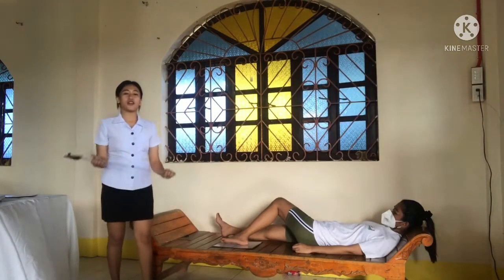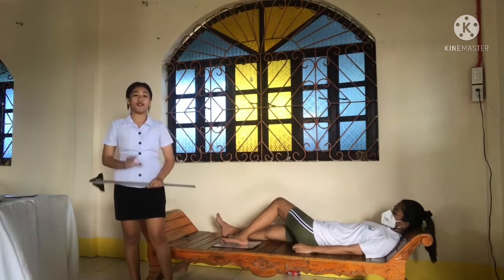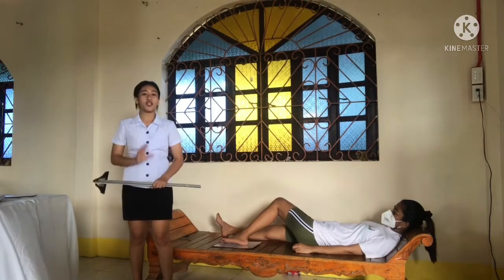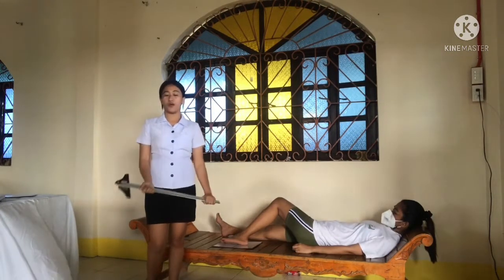So, this shows the interspaces between the cuboid and the calcaneus, the cuboid and the fourth and fifth metatarsal, the cuboid and the lateral cuneiforms, and the talus and the navicular bone.